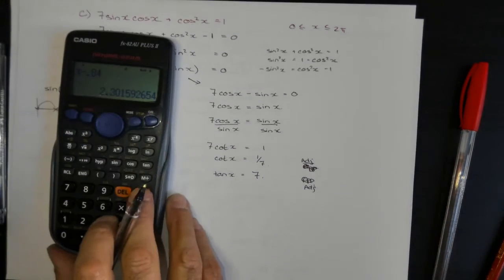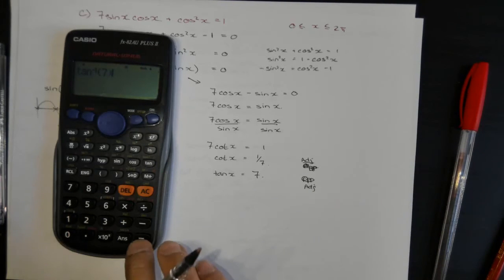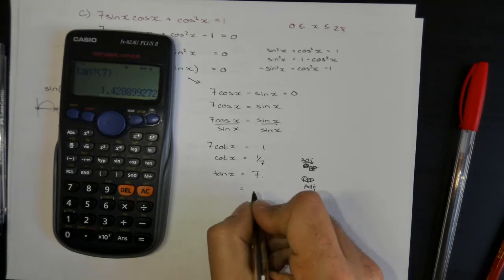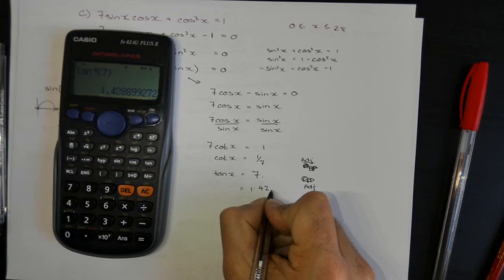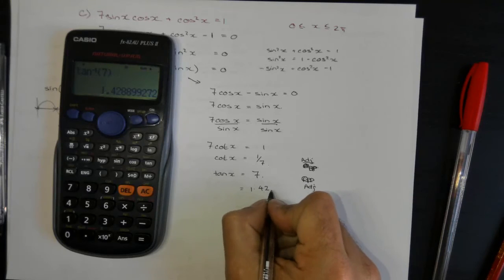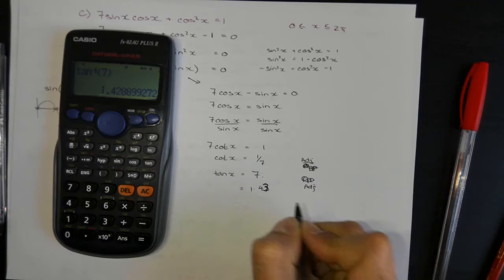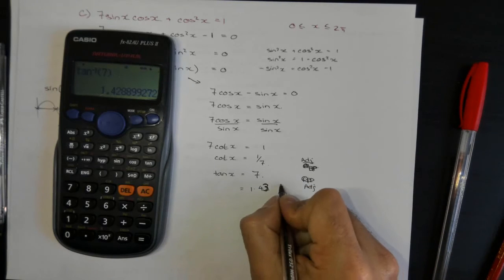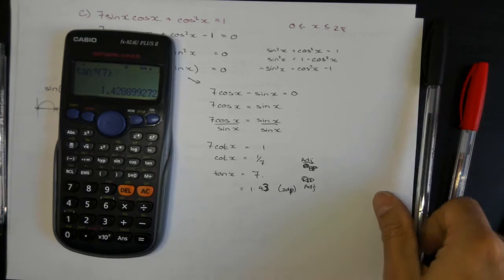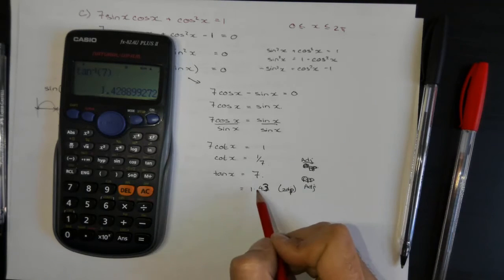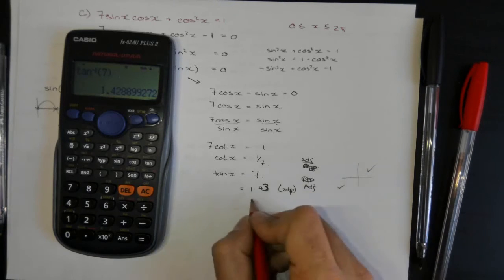Using our calculator, we're in radians, shift tan of 1/7, we get 1.42, we'll do the decimal, so 1.43. That's the first quadrant, but we also want the third quadrant, which is pi plus that.